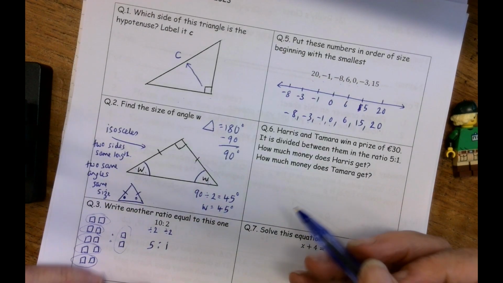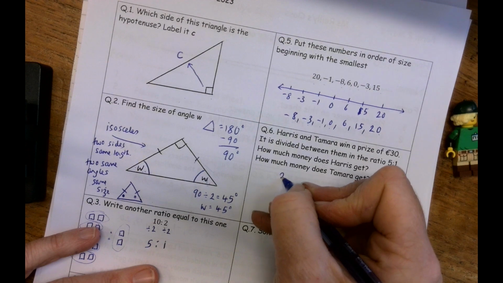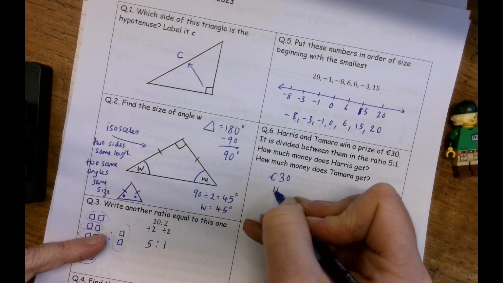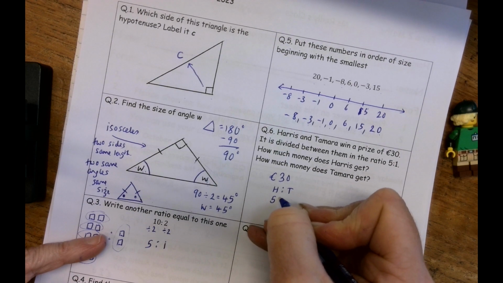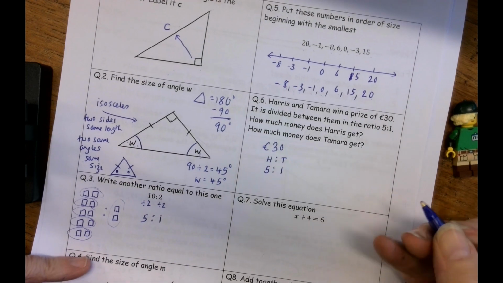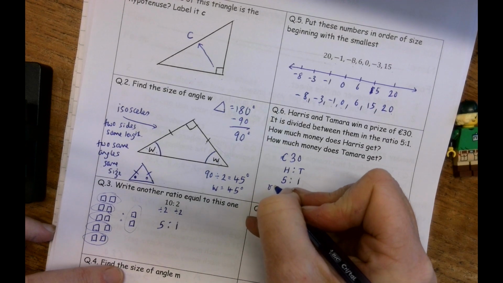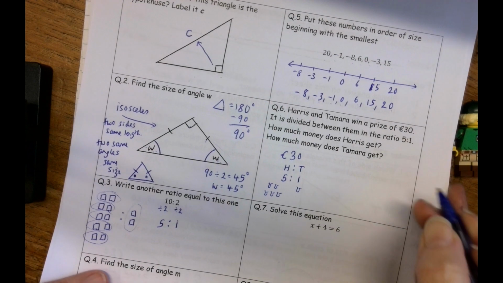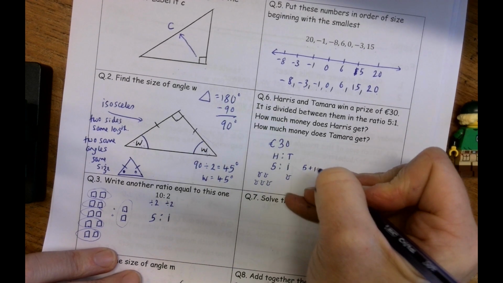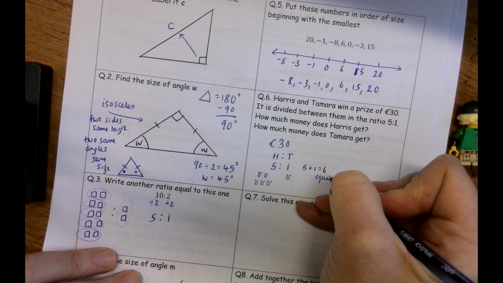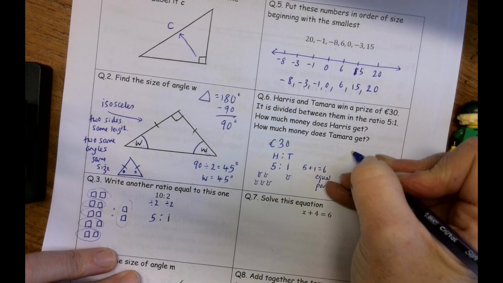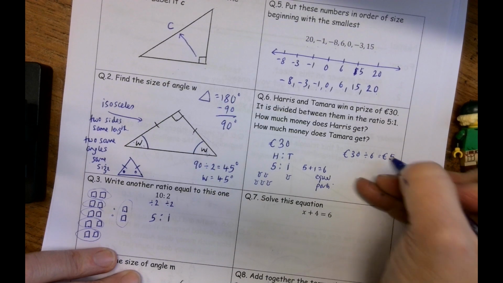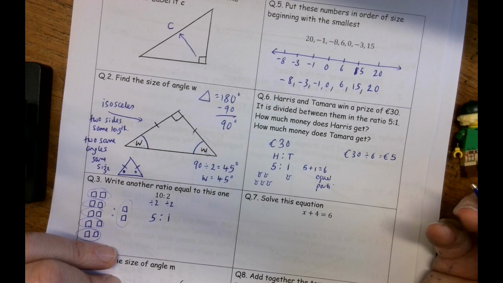Okay. Harris and Tamara win a prize of €30. It's divided between them in a ratio of 5:1. So Harris gets 5 and Tamara gets 1. So Harris gets 5 little bags of money and Tamara gets 1 little bag of money, or 5 plus 1 equals 6 equal parts. So if we've got to divide €30 into 6 equal parts, it's €5 for each part.